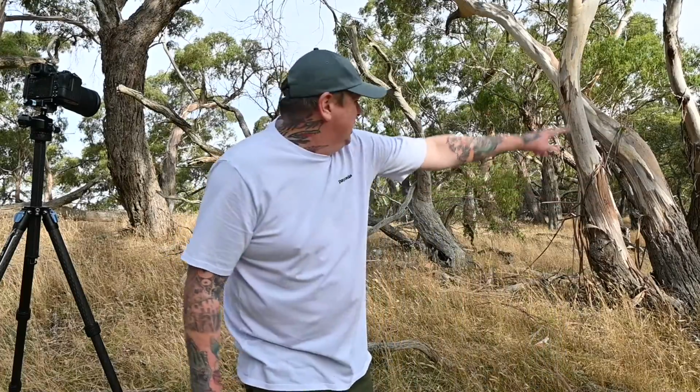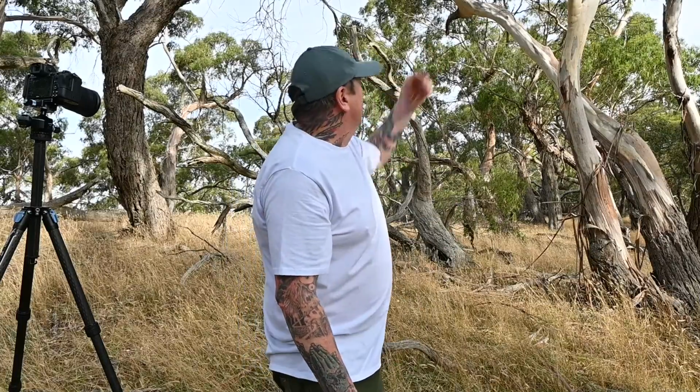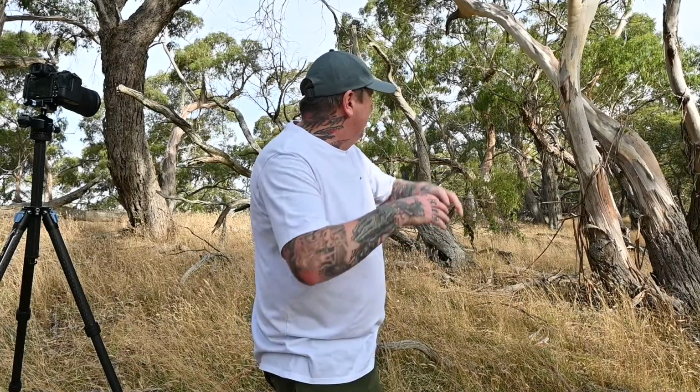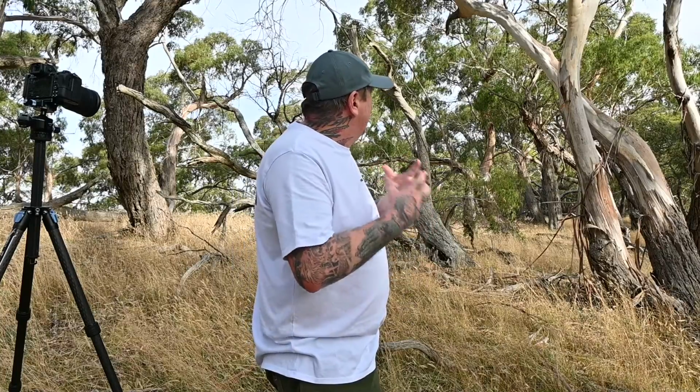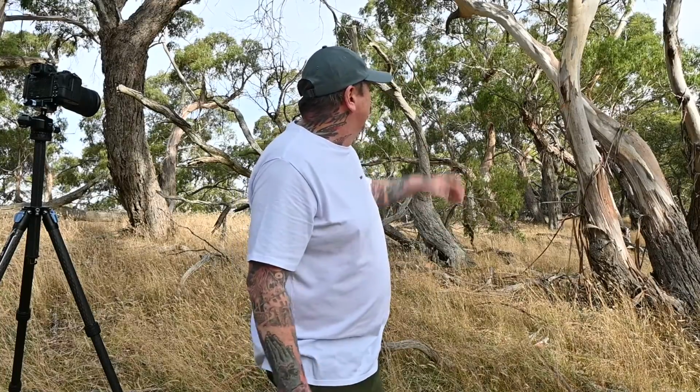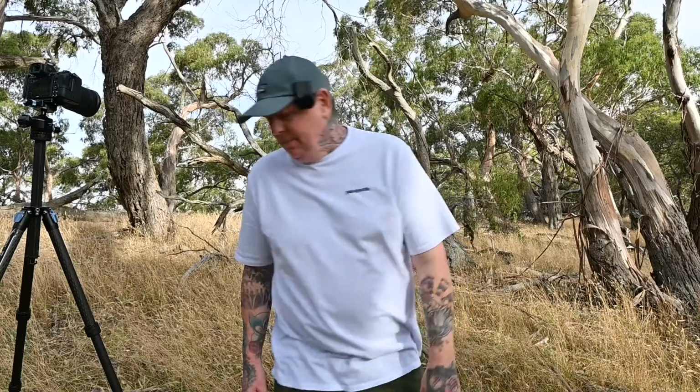And then you see these trees here, the bark's peeling off them. Those ones are alive, so when the gum tree loses its bark, it reveals this really hardy, beautiful trunk underneath. So I'm going to set up and grab this image.